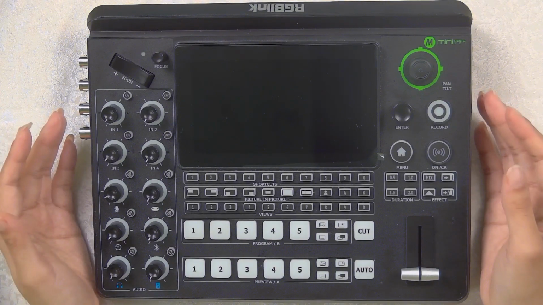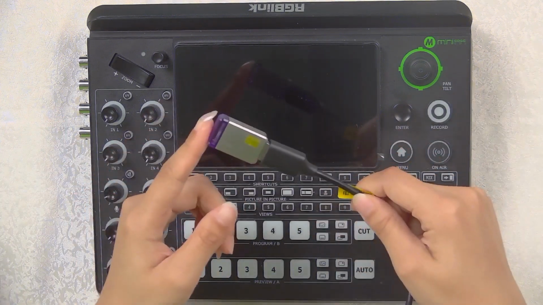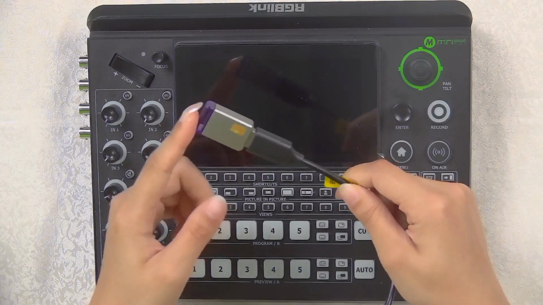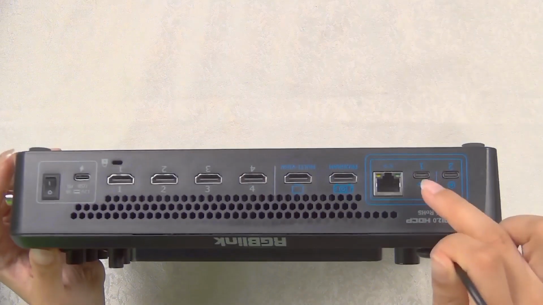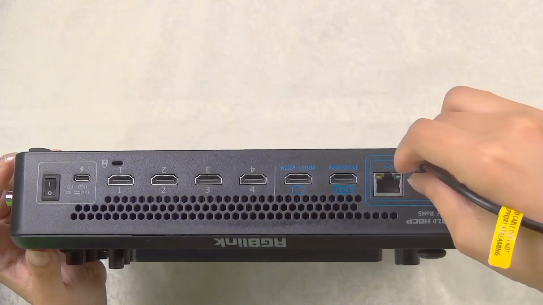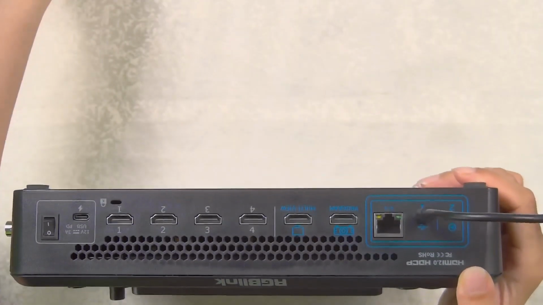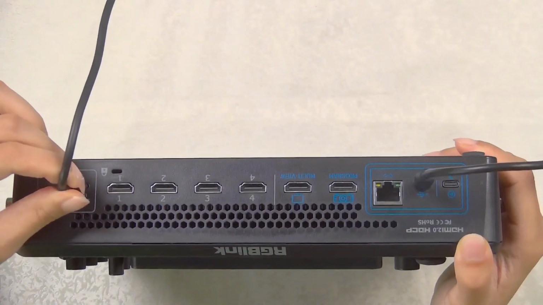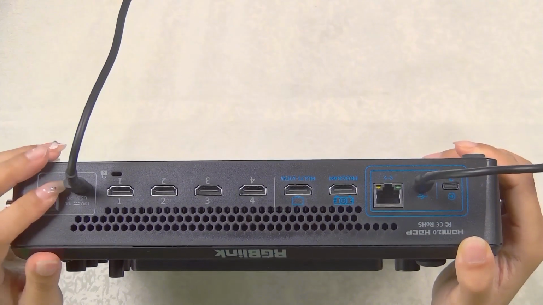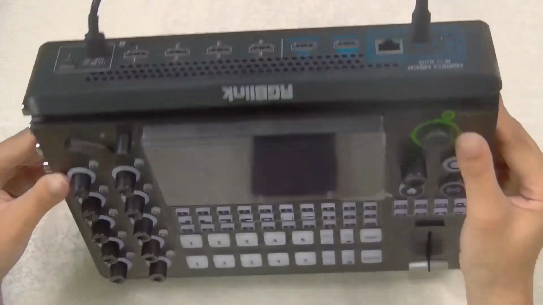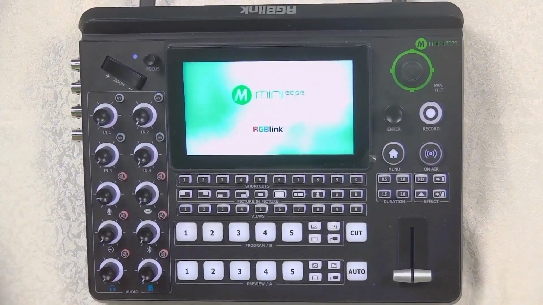With the device turned off, use this adapter to connect an empty U disc to the Type-C 1 port, this port, and then connect the power and turn on the device. Wait a moment.